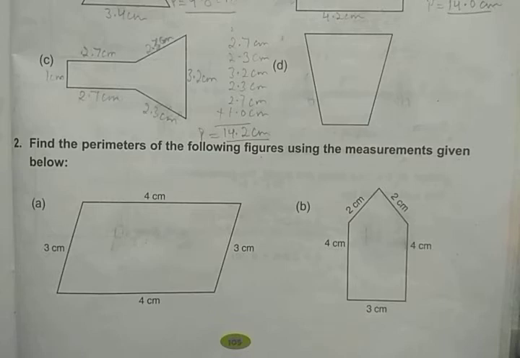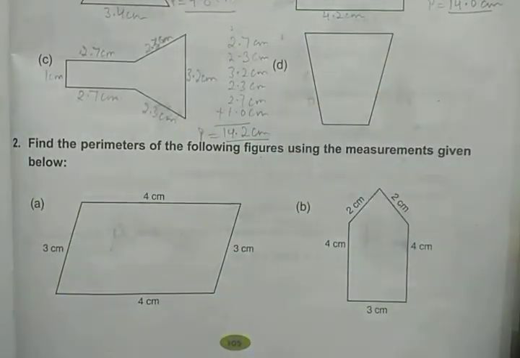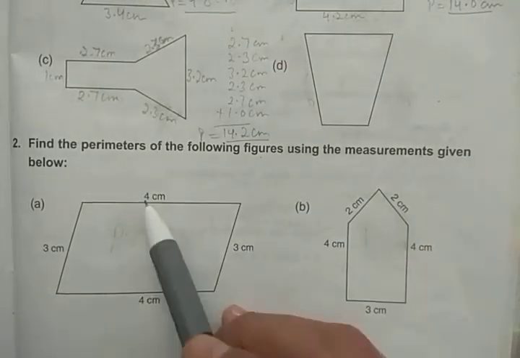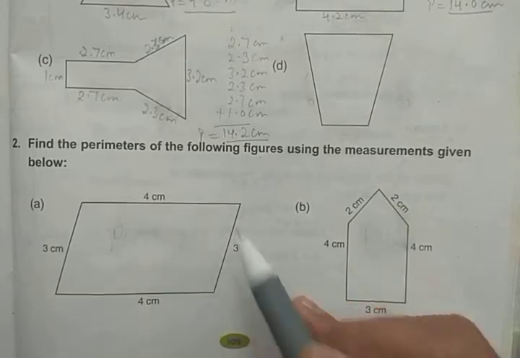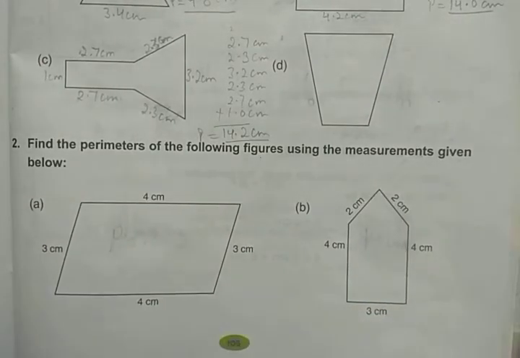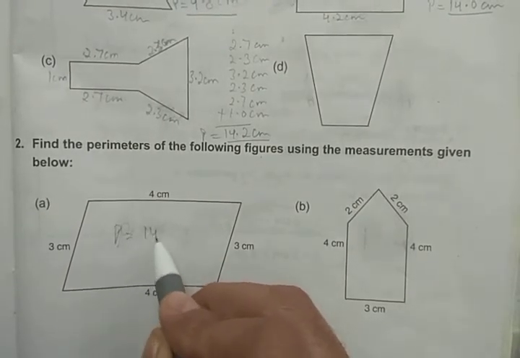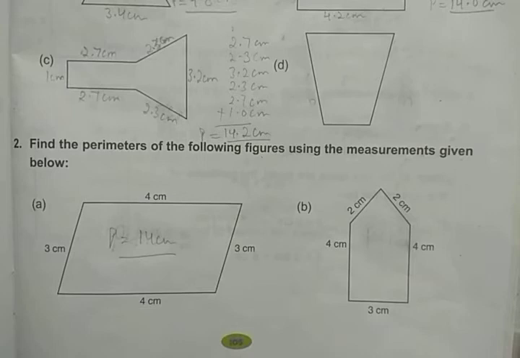And to find the perimeter, you have to add the length of all the sides of this closed figure, because perimeter is the length of boundary. So add them. 4 plus 3, 7, 7 plus 4, 11, 11 plus 3 is 14. So what is the perimeter of this closed figure? That is 14 centimeter, right?